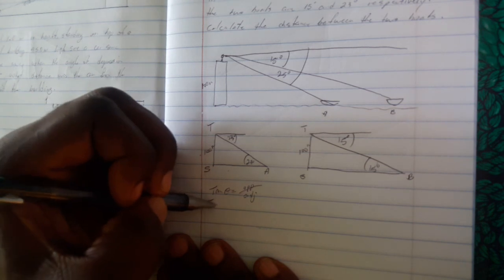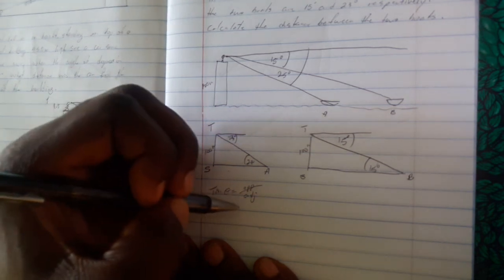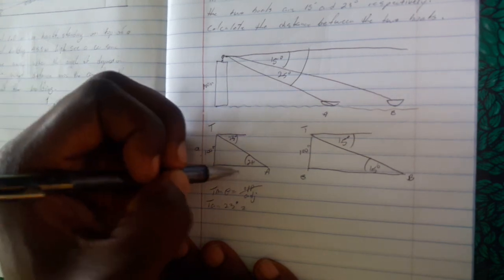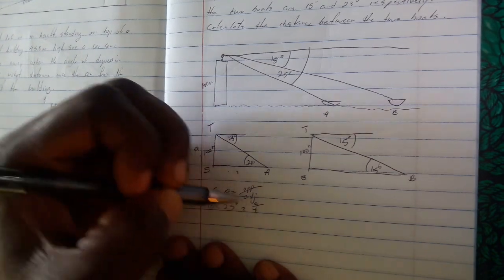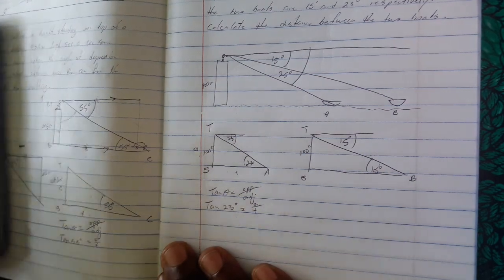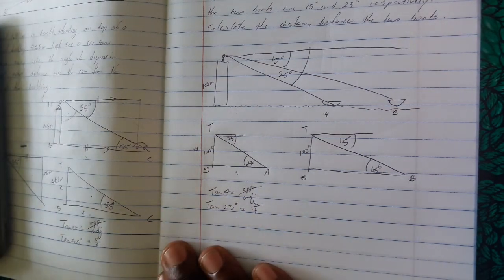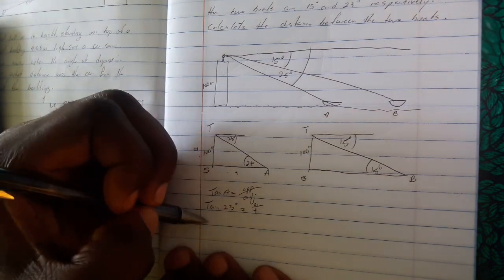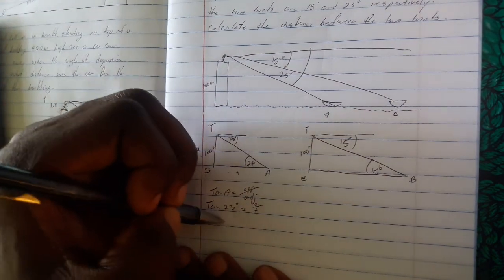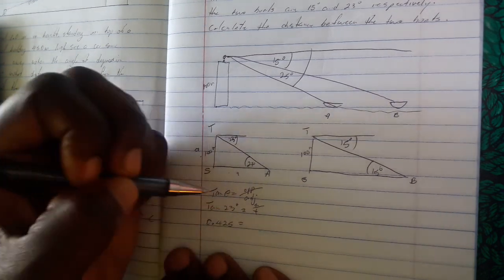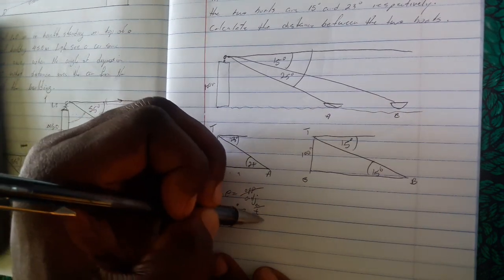Tan 23 degrees is equal to the opposite side A, this is T, A over T. Tan 23 is equal to 0.425, and that is equal to A, which is 100 meters.